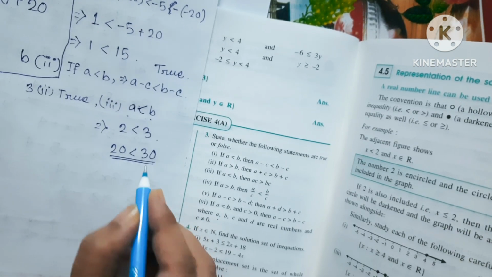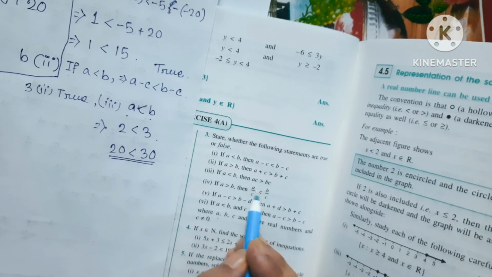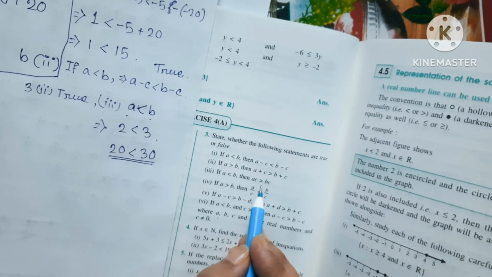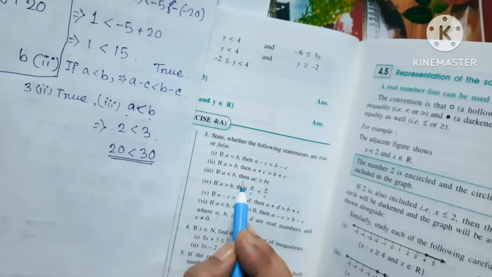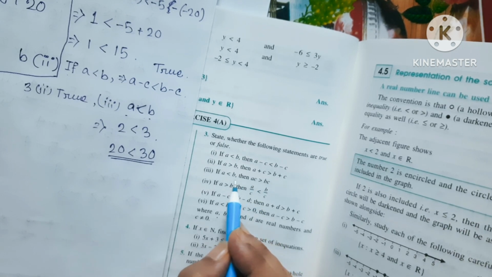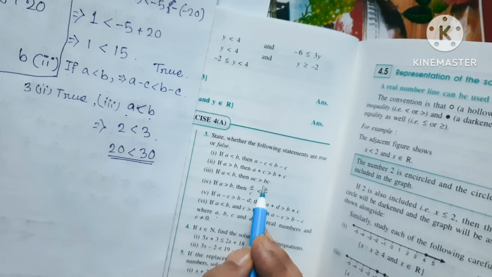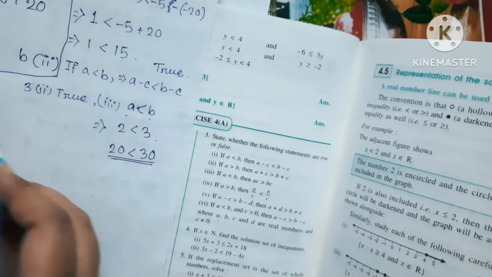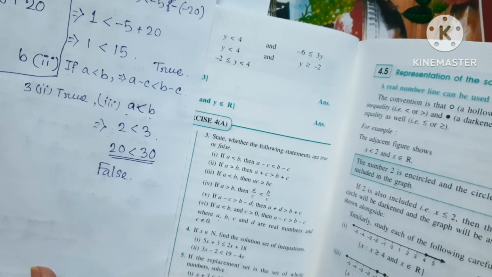But here it is given AC is greater than BC, and that is for all kinds of C. If C is positive, then the inequality doesn't change. That is only possible when C is negative. If A is less than B, then AC is greater than BC, that is only possible when C is a negative number. So that is false. 3 under 3, that is false.